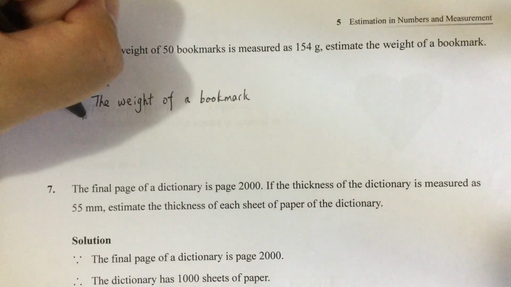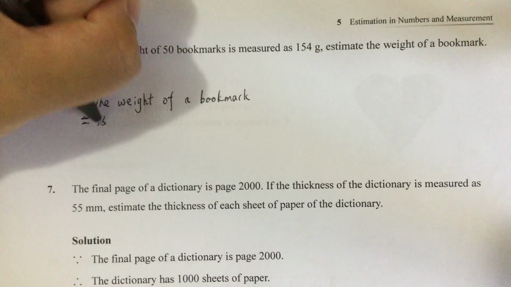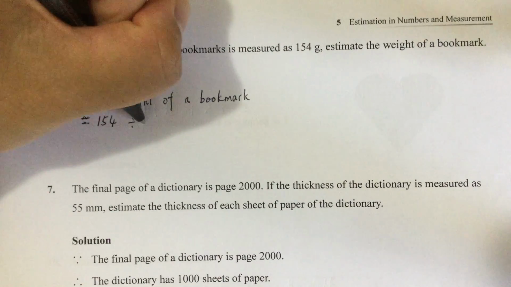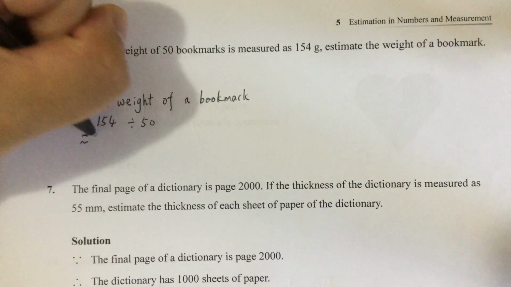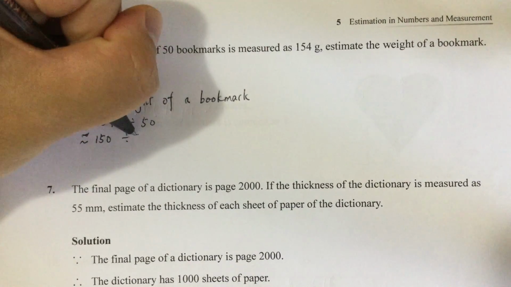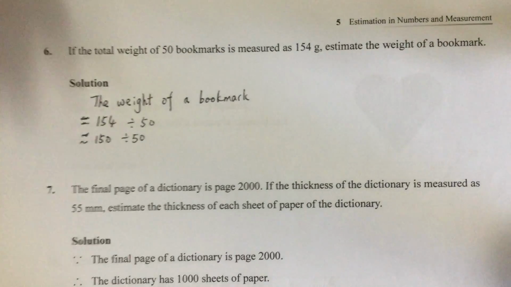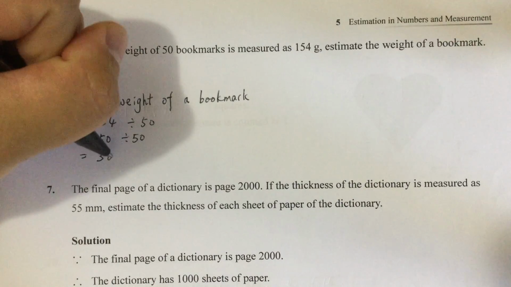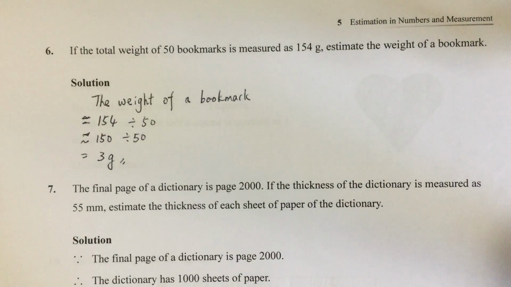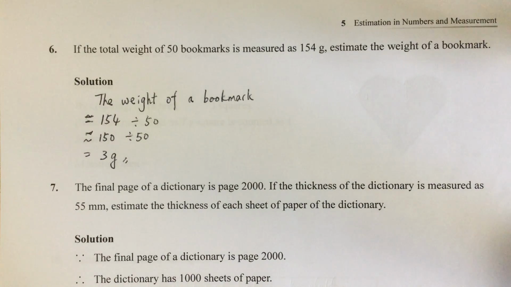I think that this is 154 divided by 50, which is not easy for you to calculate. Why don't we estimate this number to 150 divided by 50? This is called compatible numbers. You know it well. So this is 3 grams. So this is the estimate for the weight of the bookmark for question 6. We'll choose something that is easy for you to calculate.